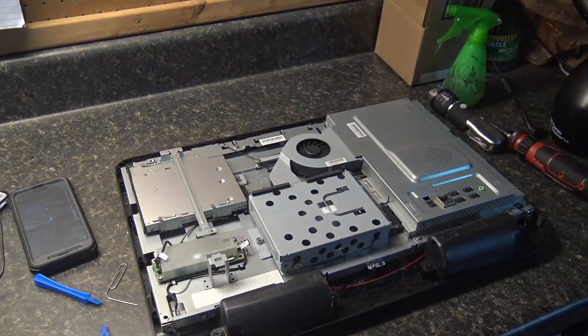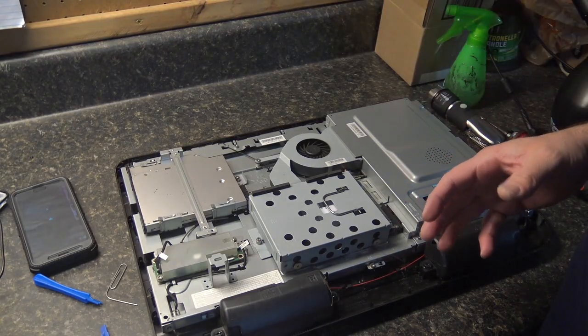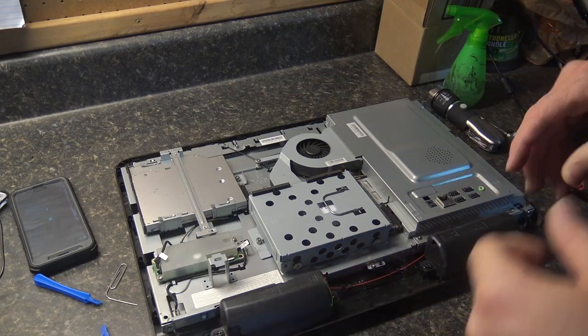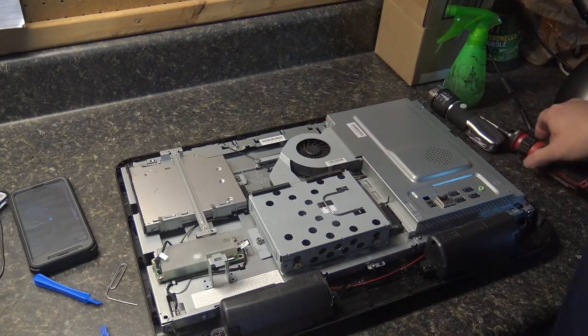You're into the machine. An all-in-one PC is basically a laptop computer configuration. So for this, we're going to be removing the hard drive.